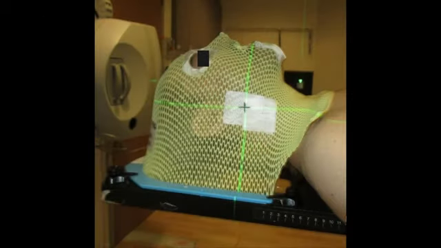Other types of devices you can have in the beam are immobilization devices to hold the patient in place and reproduce the position. One example of this is the thermoplastic mask shown here. The mask keeps the patient in place, but it also acts to increase the skin dose.